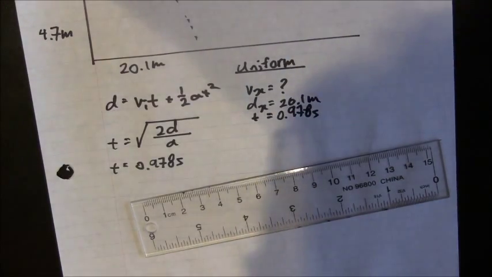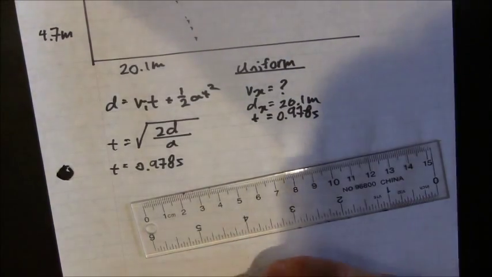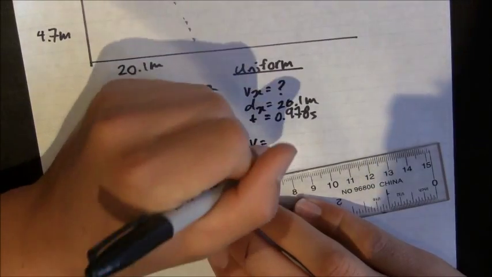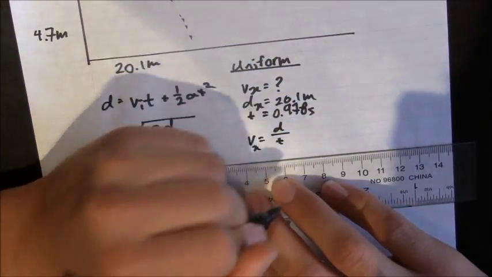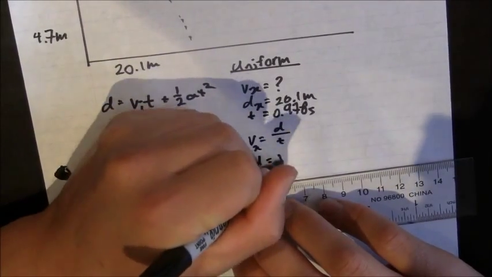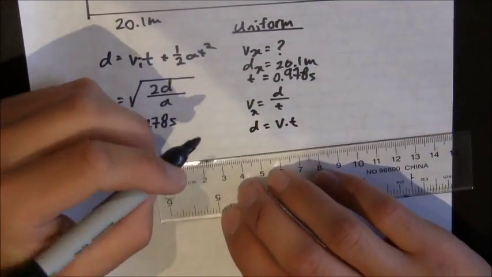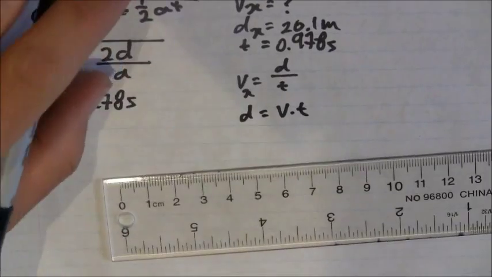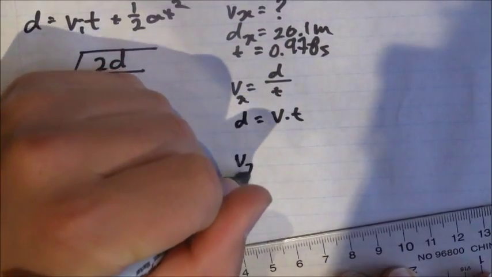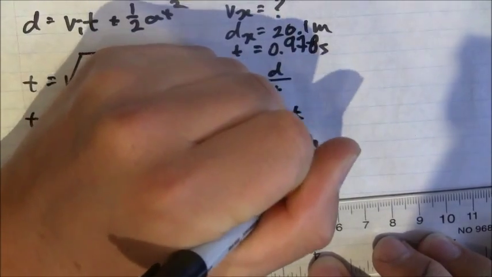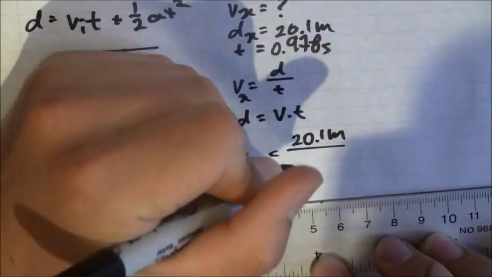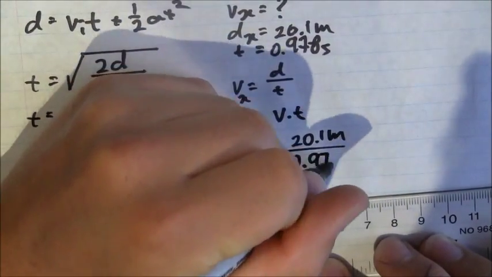Well, it's pretty simple. v of x is distance over time. Because remember, distance equals velocity times time. Correct? Okay. v of x is simply 20.1 meters over 0.978 seconds.